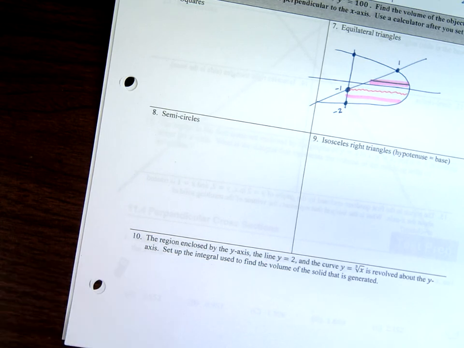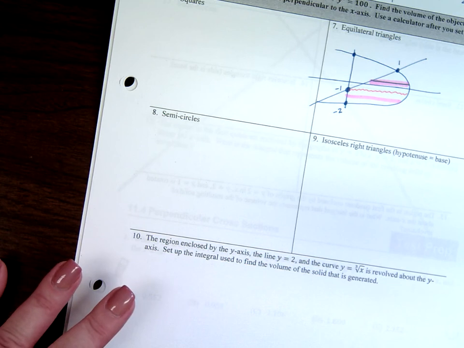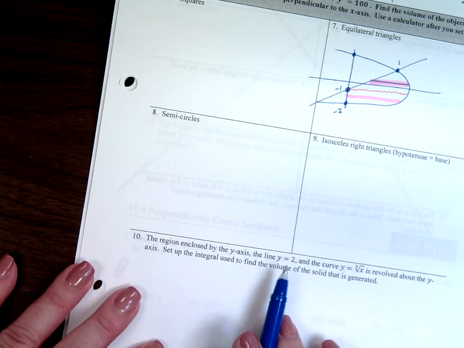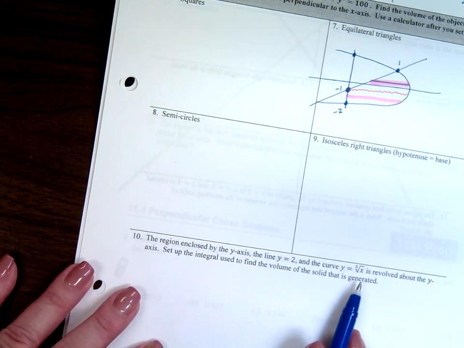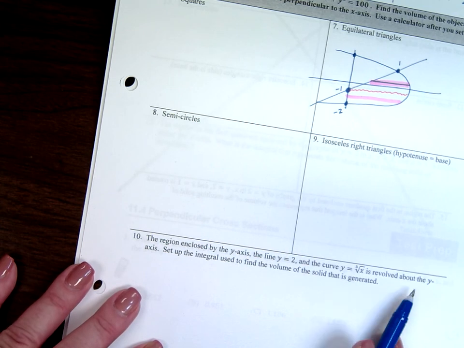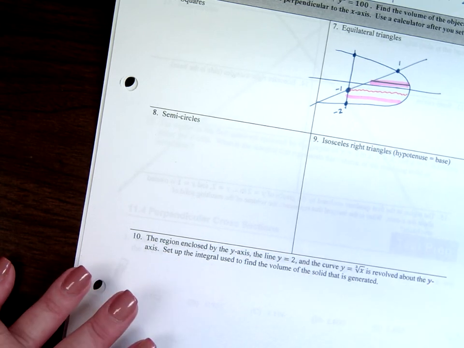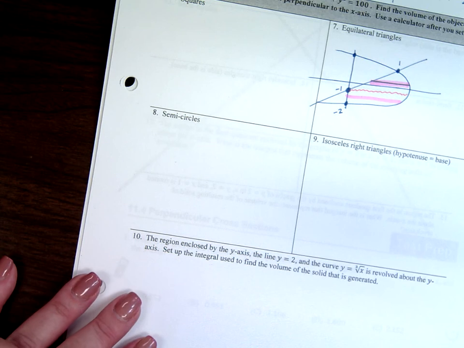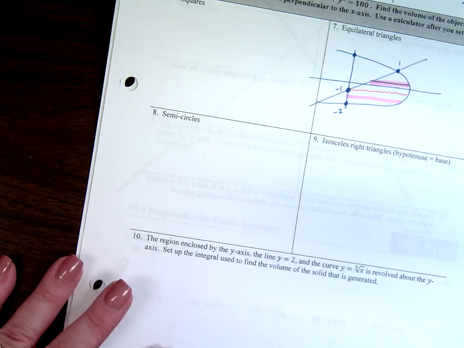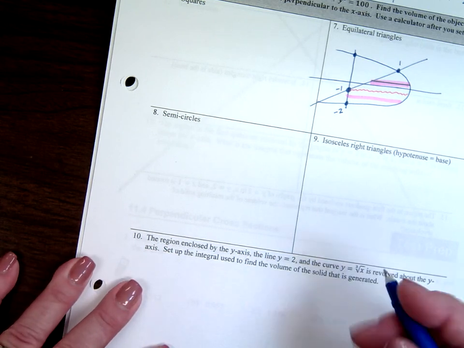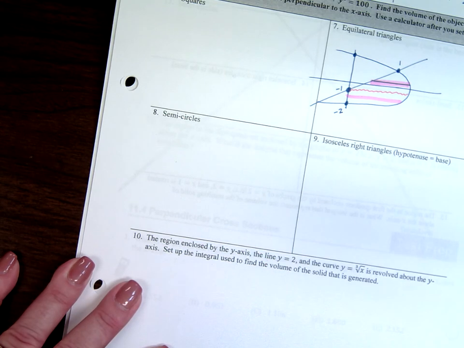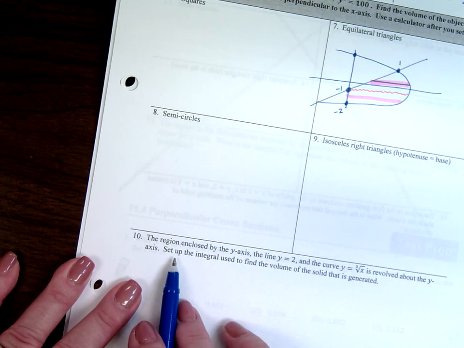Let's see. The region enclosed by the y-axis, the line y equals 2, and the cube root of x is revolved around the y-axis. Horizontal representative rectangles. Set up the integral used to find the volume of the solid that's generated. Again, this is an area problem. Oh wait, no, it isn't. It's a revolved problem. So yeah, this is 11.3.